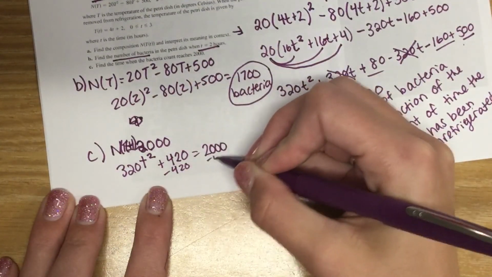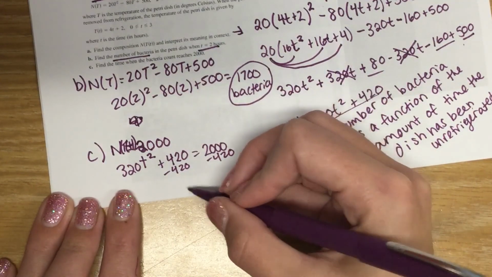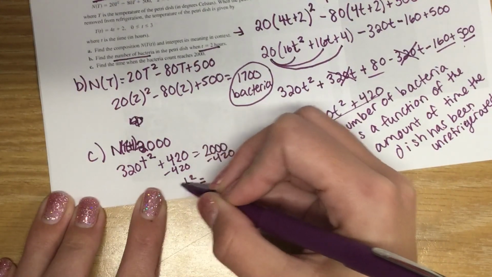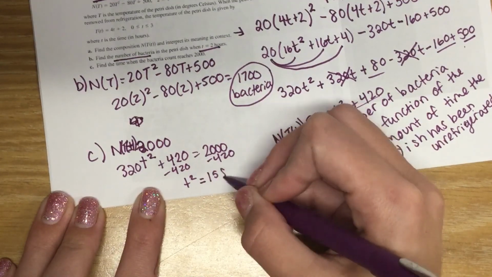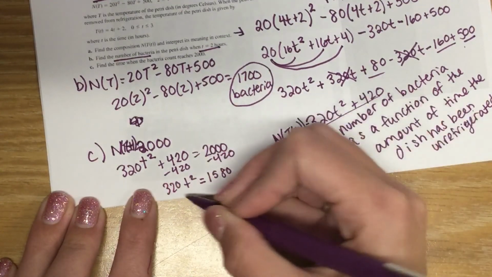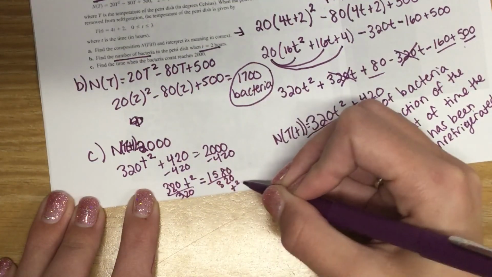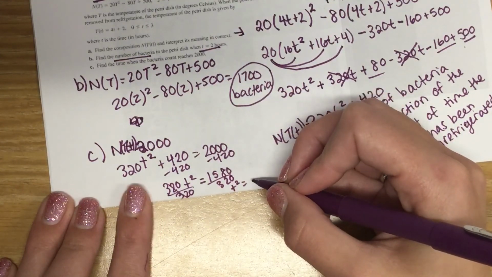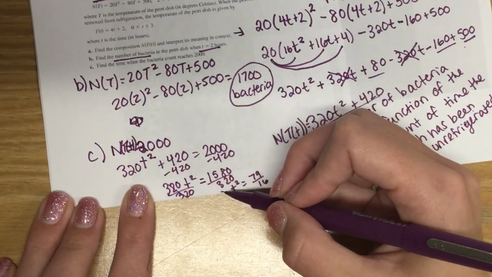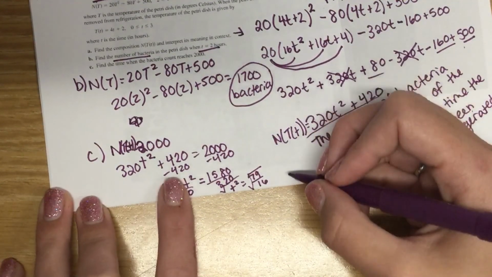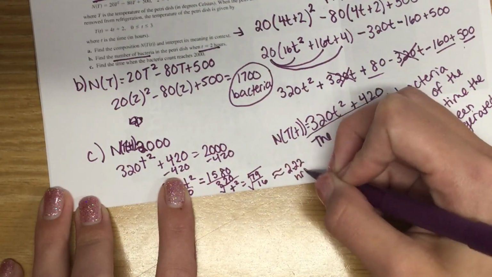We subtract 420, and we get 320t squared equals 1580. We divide by 320, and we get t squared equals 79 over 16, if we simplify that, and we take our square root. So if we do that in our calculator, we get approximately 2.22 hours.